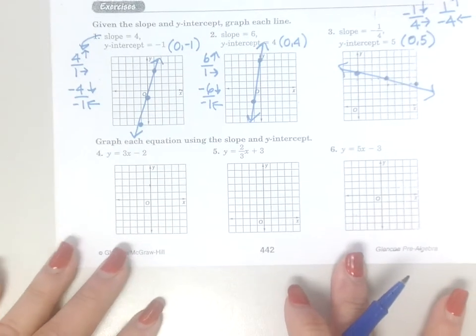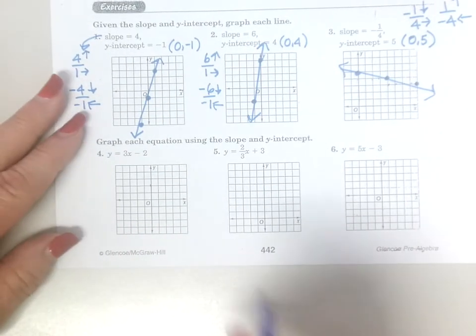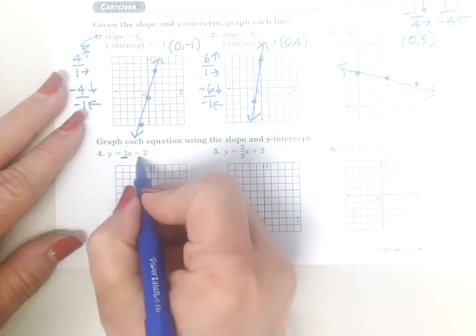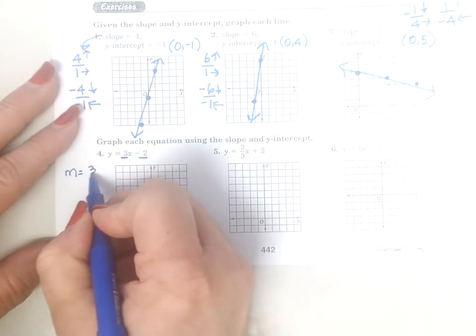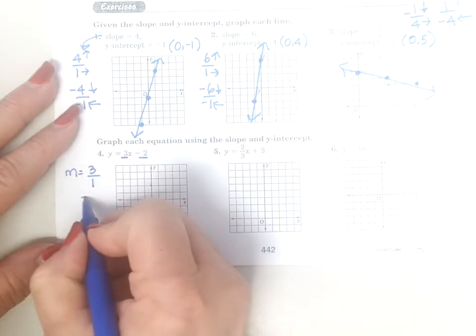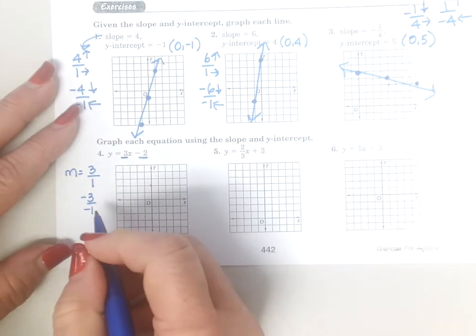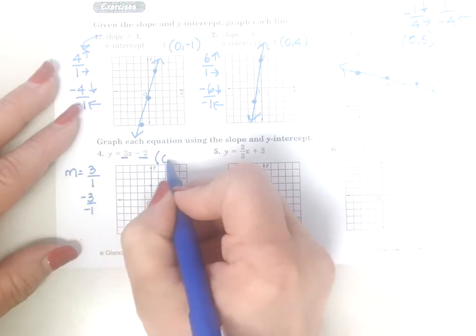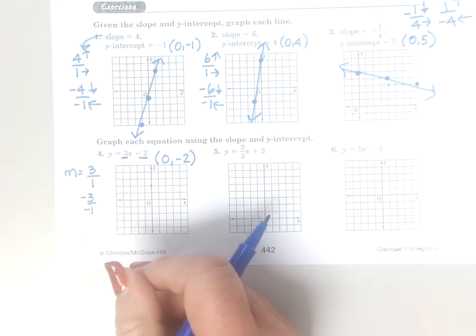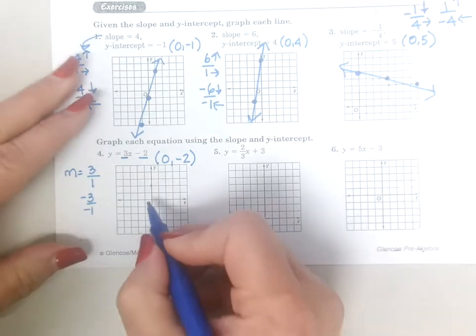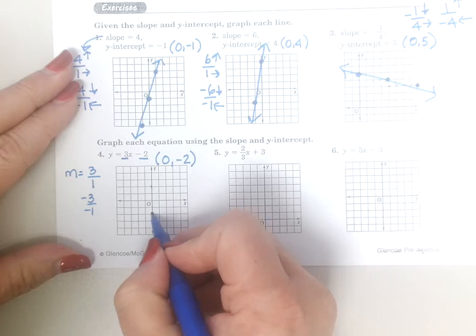Now this is the exact same thing, only it's written in an equation. So you're going to pull out the slope and the y-intercept. So the slope is 3. That means I can have 3 over 1 or negative 3 over negative 1. And my y-intercept here, because it's a minus 2, is negative 2. Okay, the b is the y-intercept. If it's a plus, it's positive. It's a minus, it's negative. So I'm going to start at 0, negative 2.